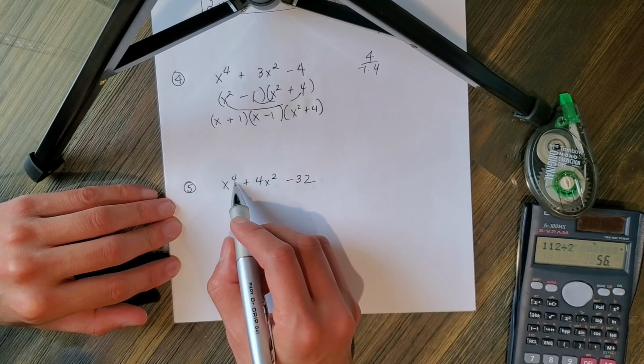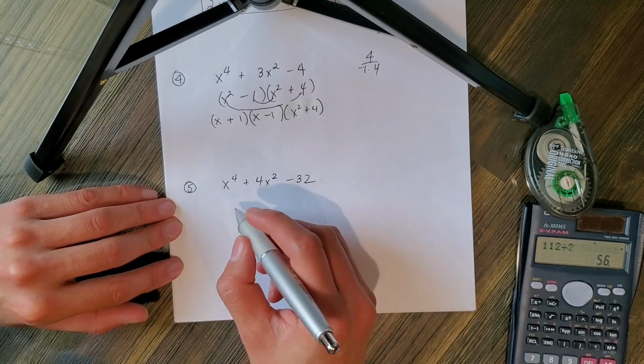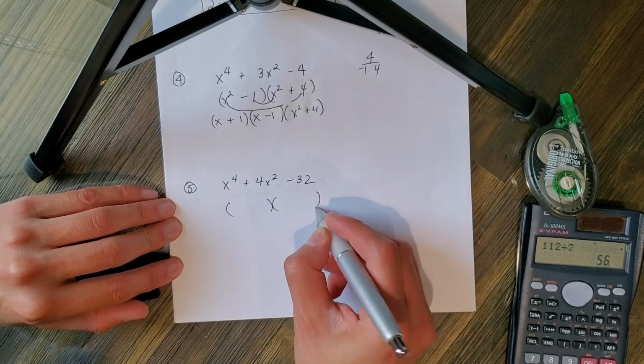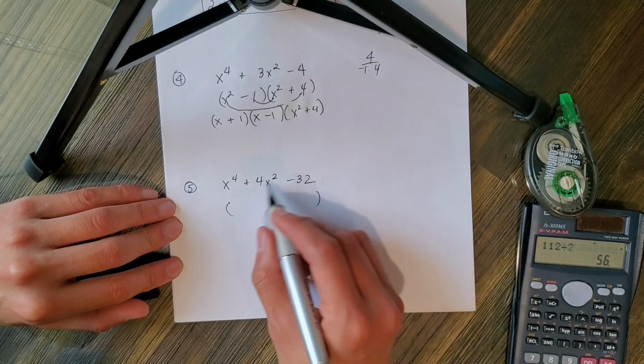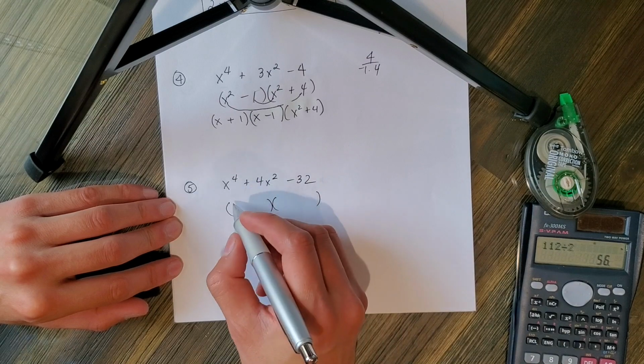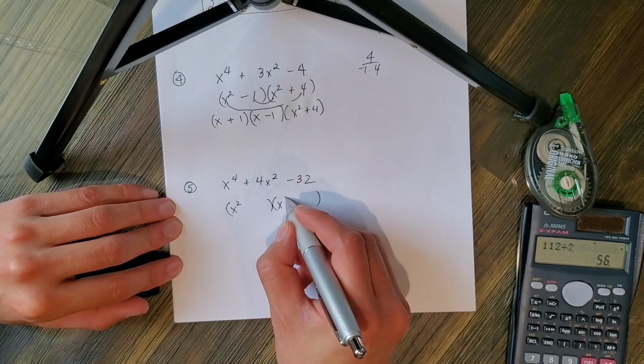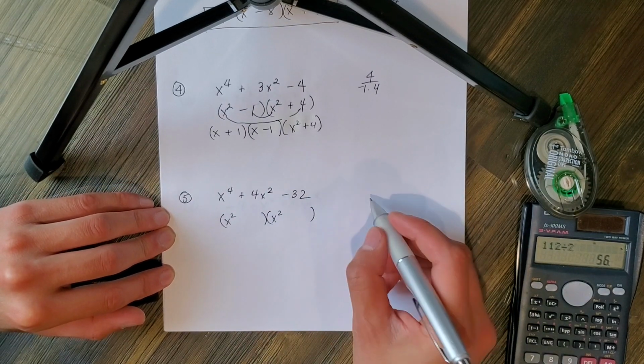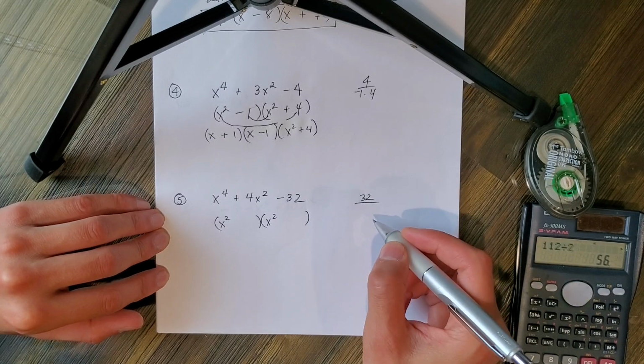Okay, notice here, we look at the exponent here, it's even, and then this one's half of that, so we can factor it using that method. Well, we can try and see if it works. The numbers have to work still. So we're going to split this up. That's going to be x squared times x squared. And then I need a negative 32. I'll just write 32 right now.